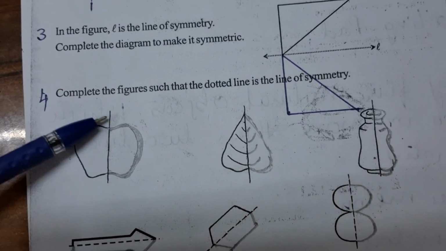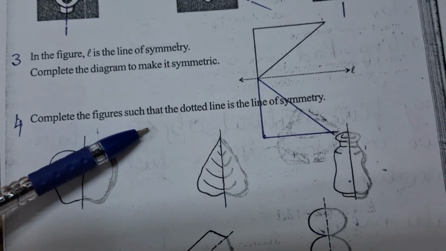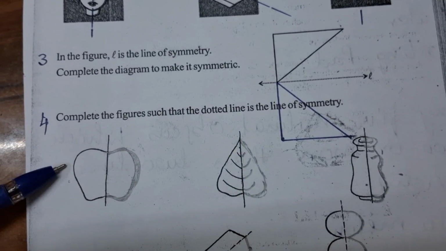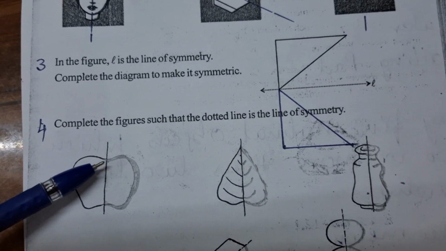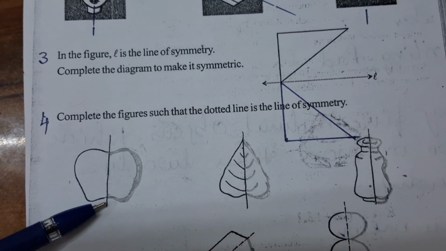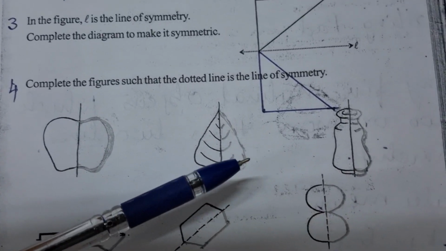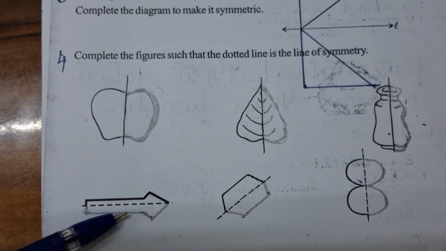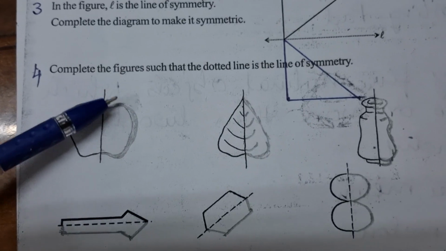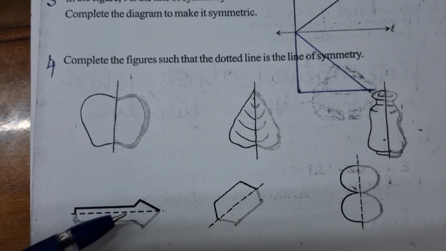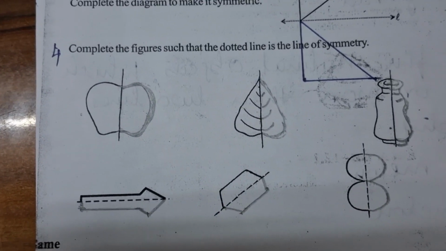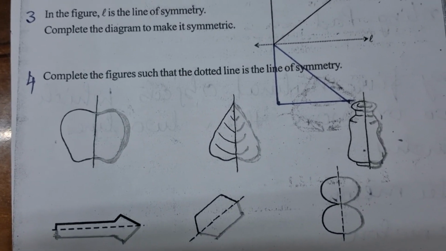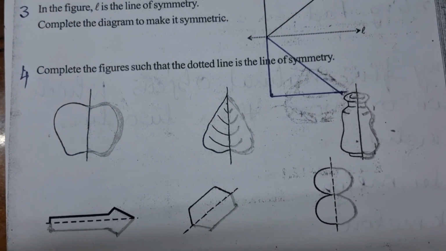Now the fourth one is: complete the figures such that the dotted line is the line of symmetry, means you need to draw the second half on the other side. So this is how I have drawn, children. Be careful, if you take the figures which are given to us, the same way you can draw. So these are the problems that you have got in this exercise. Next exercise we will be doing.